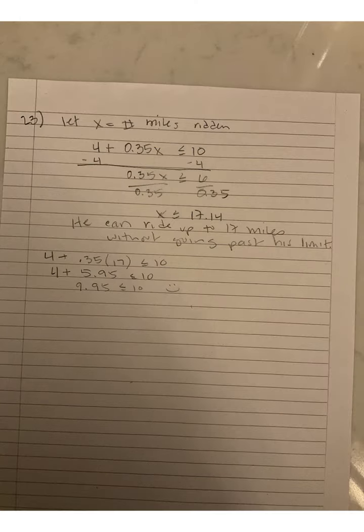If possible, jump on the online textbook and take a look at number 23, and then pause it and see how you do with number 23, which is right here. You can go ahead and pause the video. I'm going to jump ahead and take a look at this blank page.